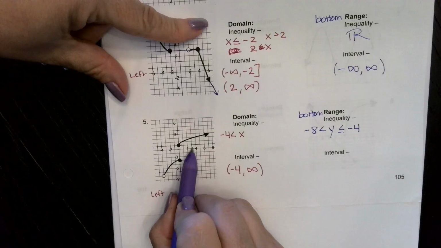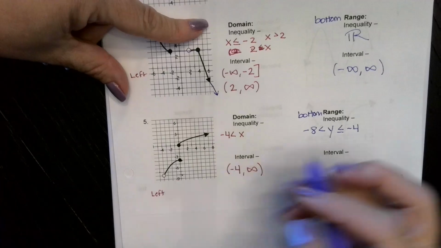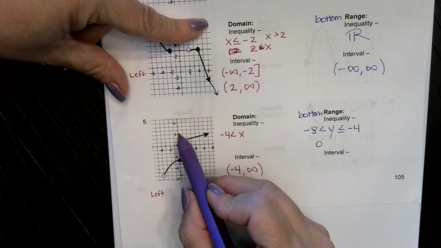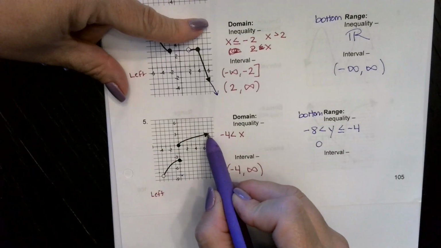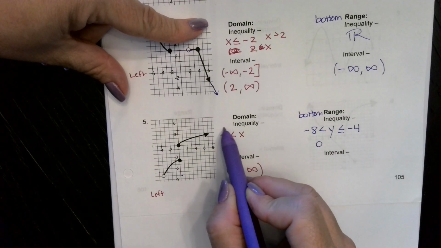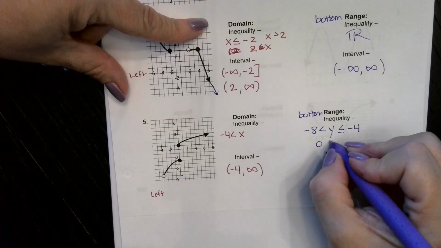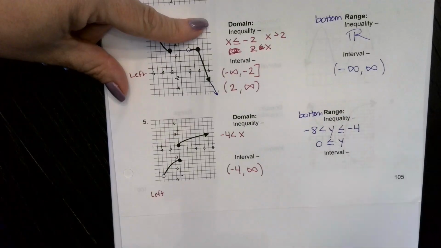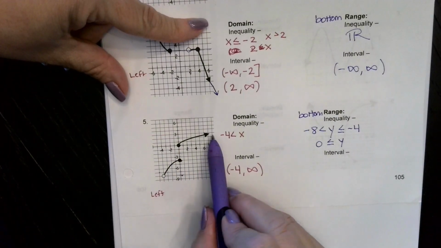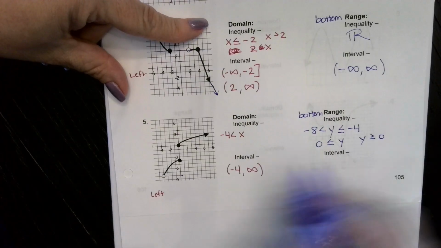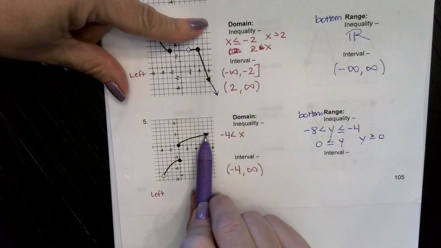So I'm going to have two parts of this. I start again at 0, and we say it's going to continue in the y direction. Now this is not a very steep slope, but because this arrow is going to keep going, it's going to keep going up. So my y value is going to keep going up. I could also write it as y is greater than or equal to 0. The y values are just going to get bigger after 0.